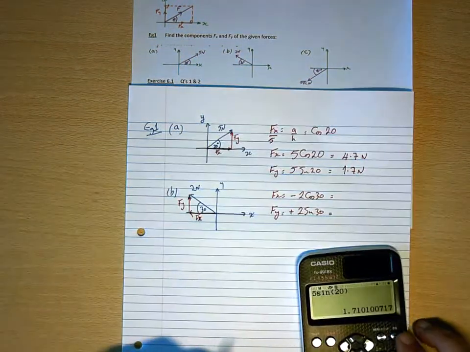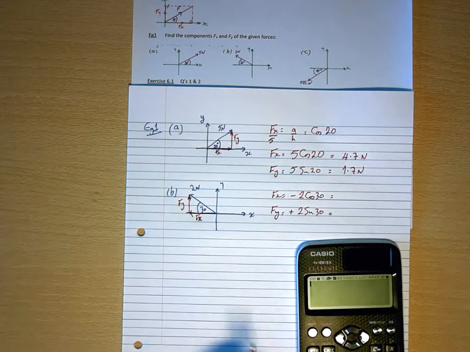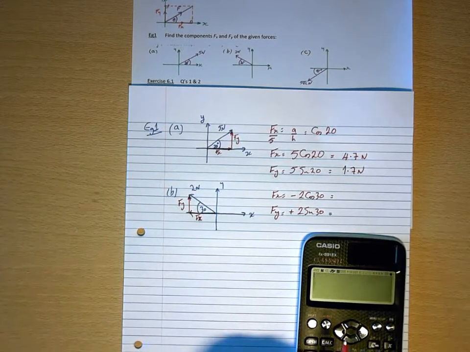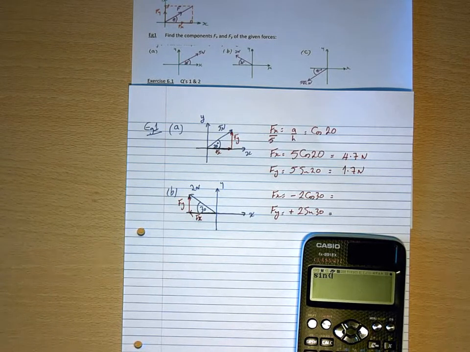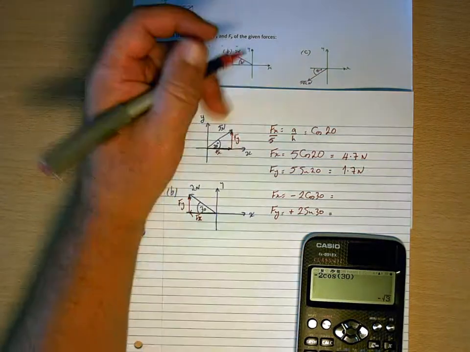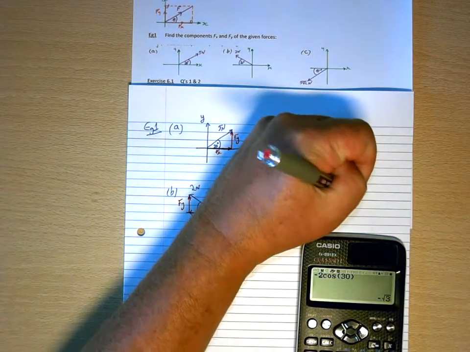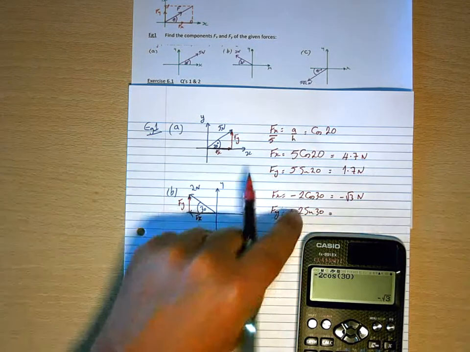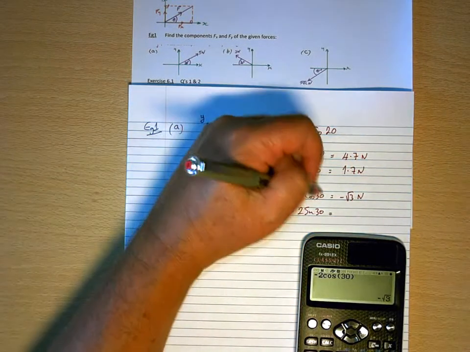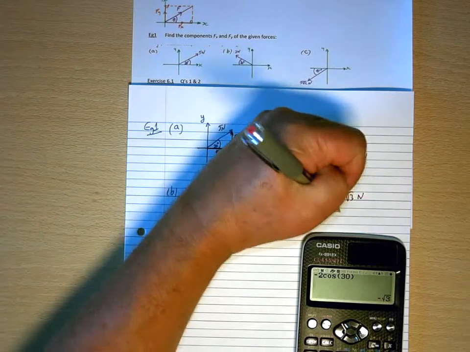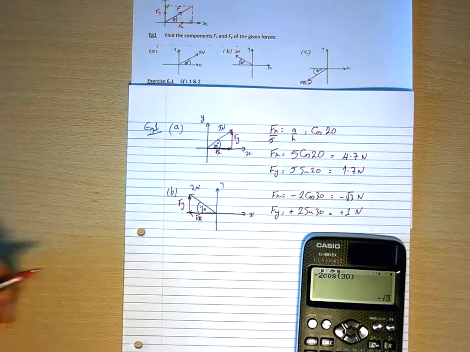Usually in mechanics, if they're giving you 30 degrees, it's because it's got a surd form. But these calculators sort that out for you. So we've got minus 2 cos 30. So that's minus 1.73, which is minus root 3 newtons. And this one will be sine 30, which will be half. I know that one of them is root 3 over 2, one of them is a half, so that's just going to be plus 1 Newton.